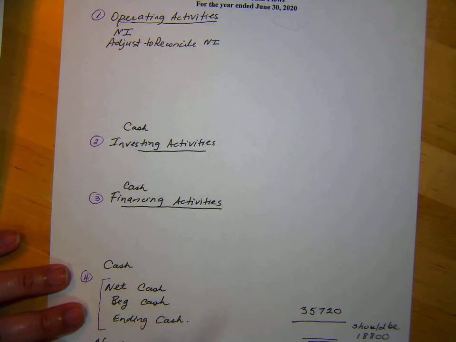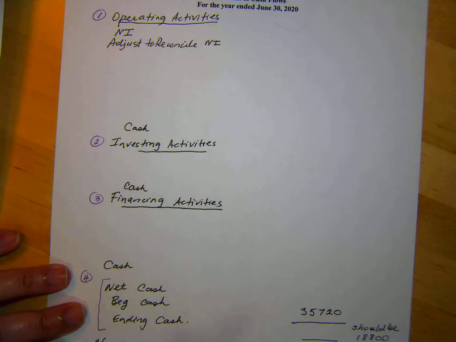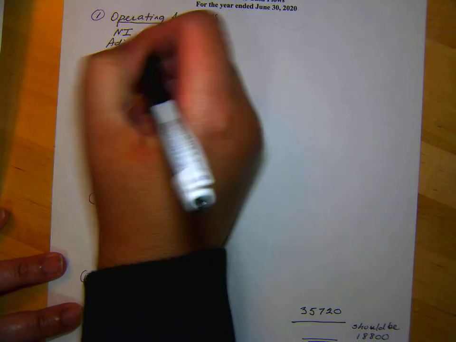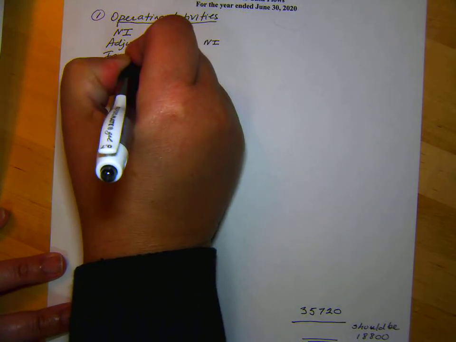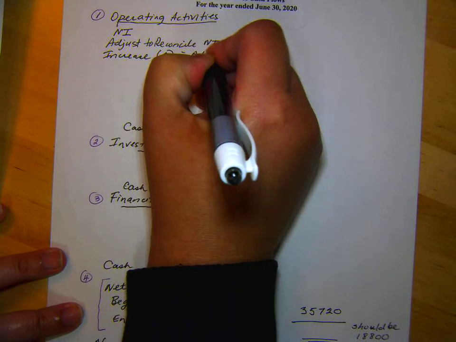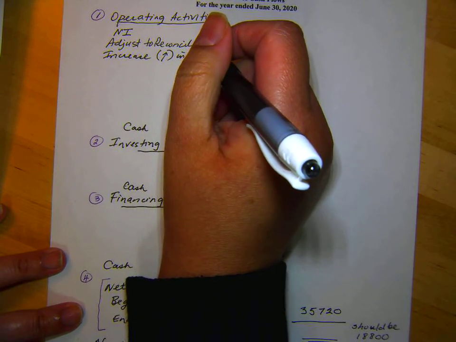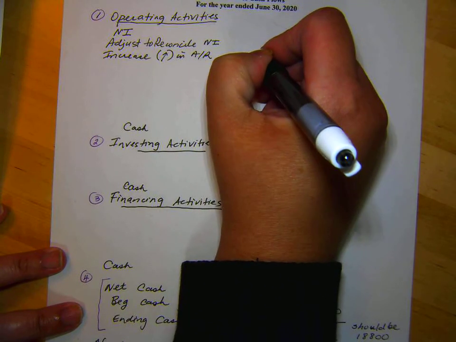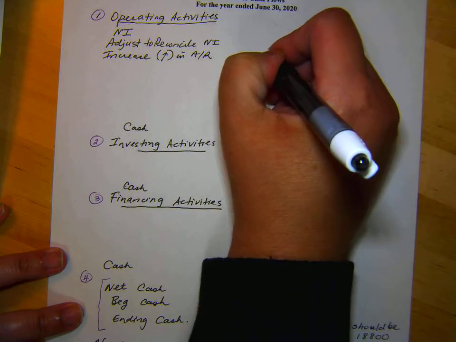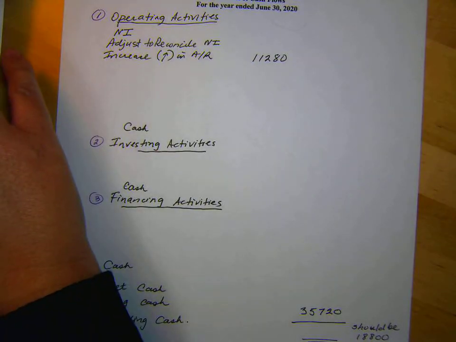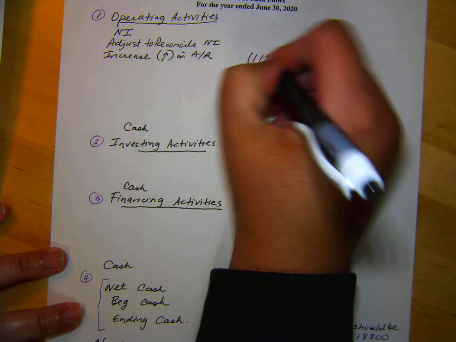Accounts receivable went up by 11,280. So it goes in operating and subtract. So we say increase in accounts receivable. You can also put an up arrow. And the increase is 11,280. And if we've already assessed it, it's subtracted from operating.